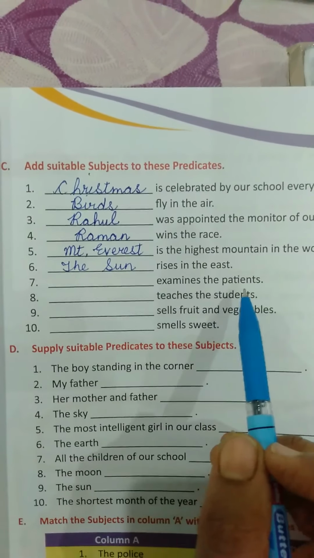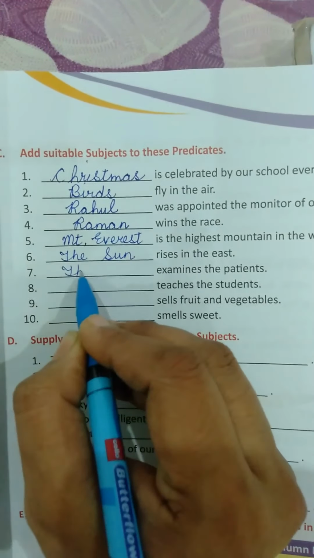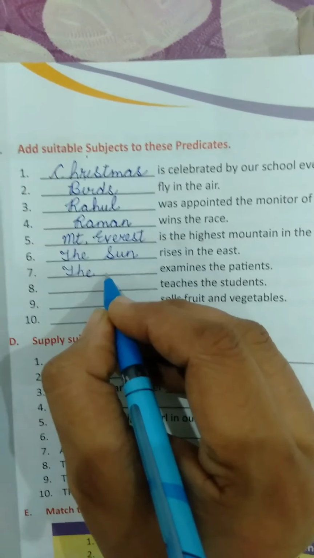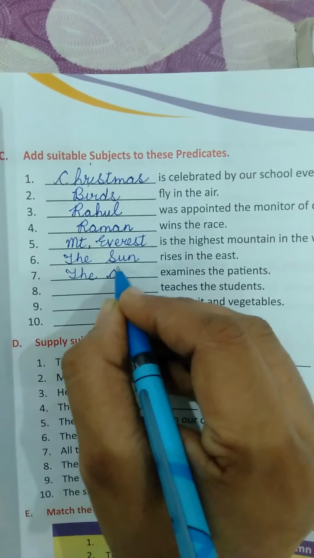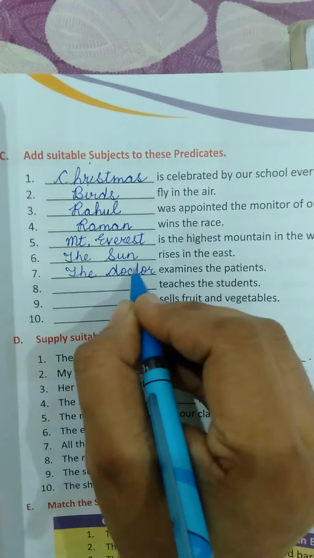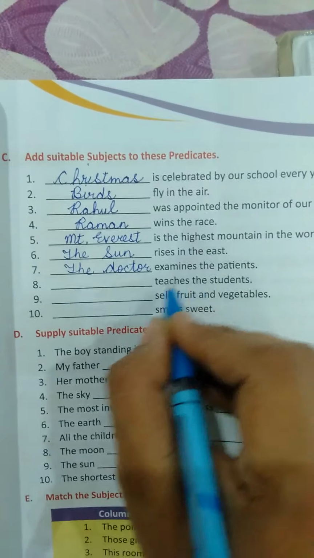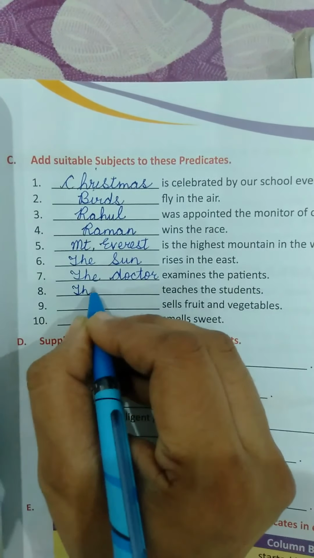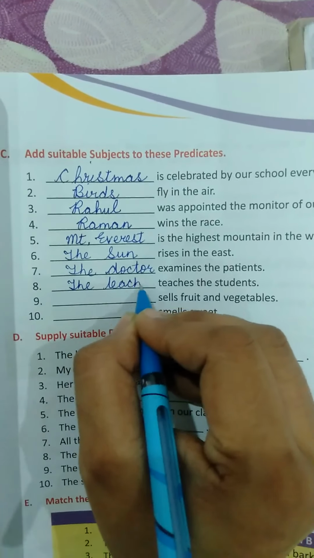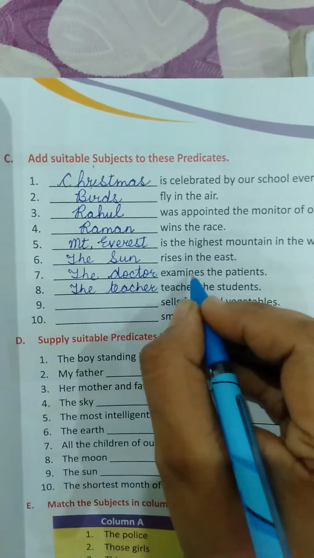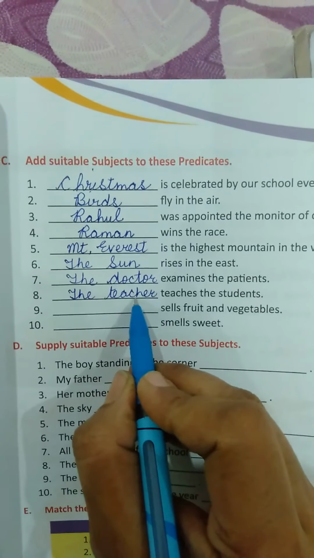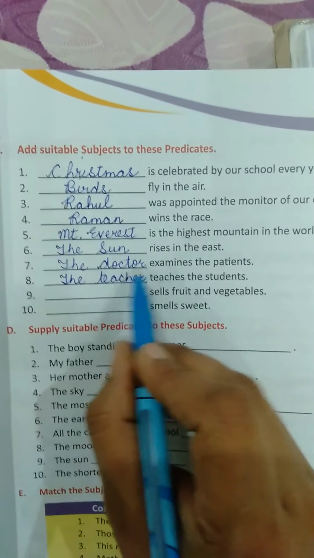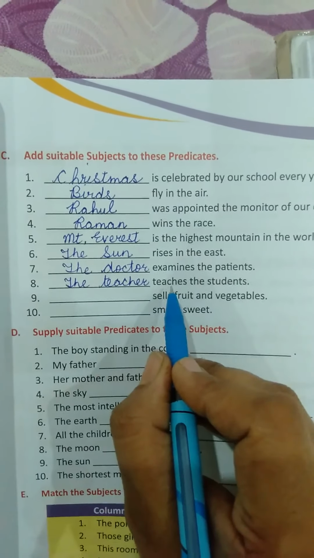Dash examines the patient, the doctor. You can't write doctors because of examines, you have to see the subject. The doctor. Singular, then only S will be there. Dash teaches the students, the teacher. This you have to see, but you have to find out the verb. This subject-verb agreement should be there. Accordingly, teachers teach will come.